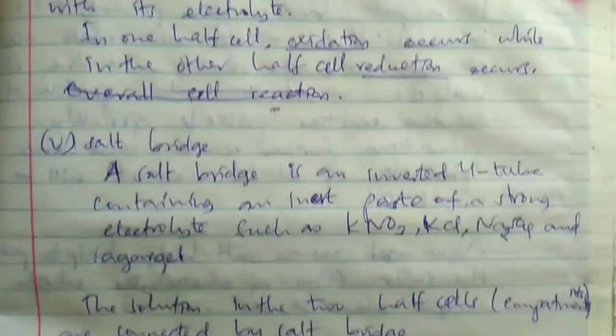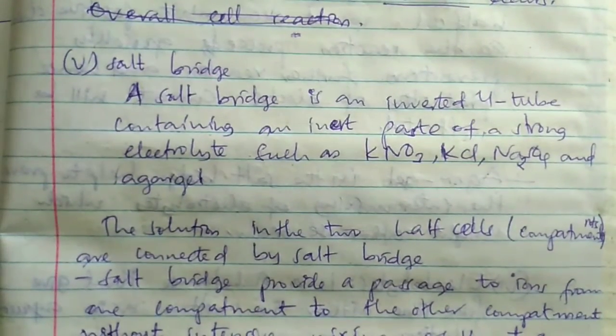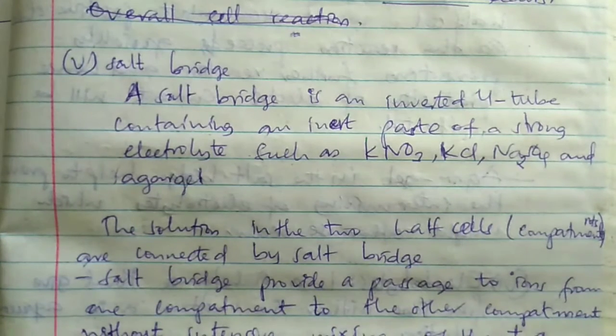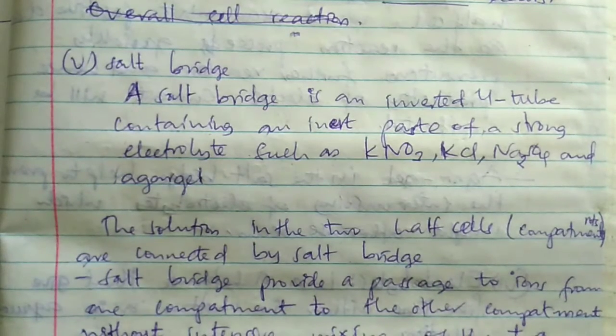Lakini number 5 we have the salt bridge. Moja kati ya kitu kinaitwa salt bridge. A salt bridge is an inverted U-tube containing an inert paste of a strong electrolyte such as potassium nitrate, potassium chloride, sodium sulfate, and agar gel.